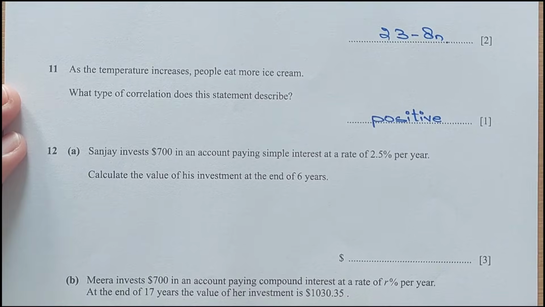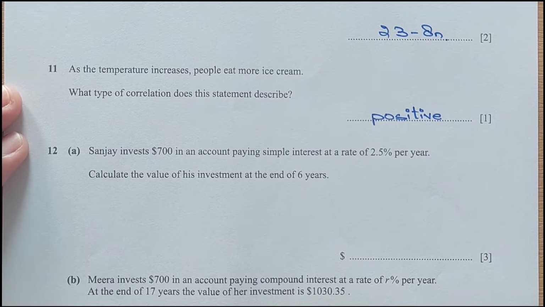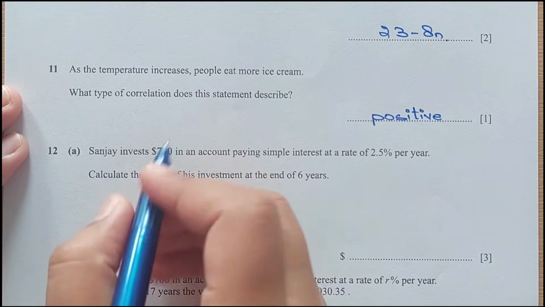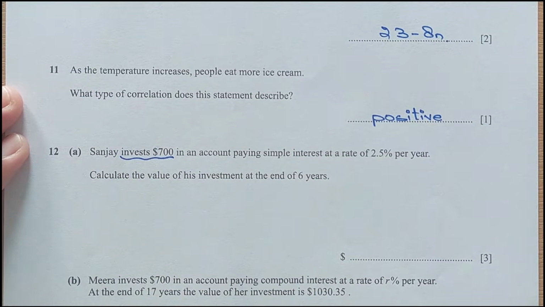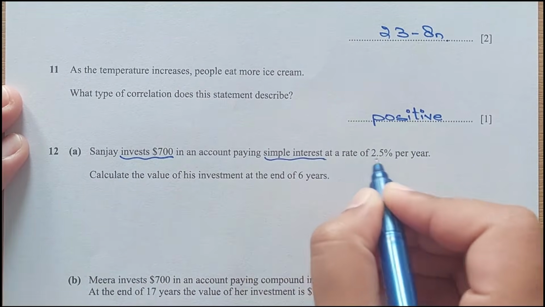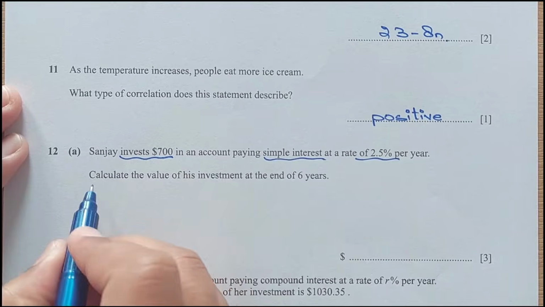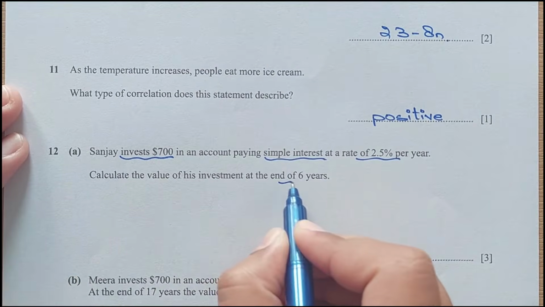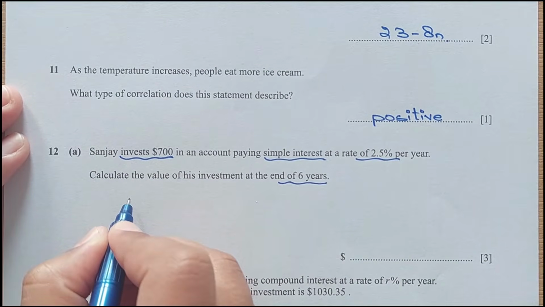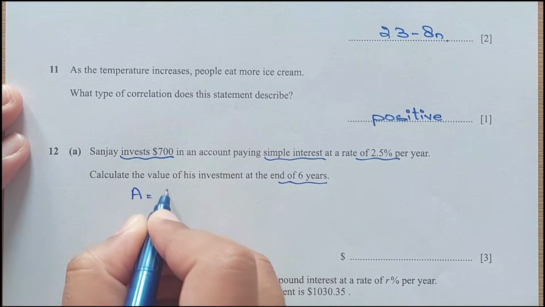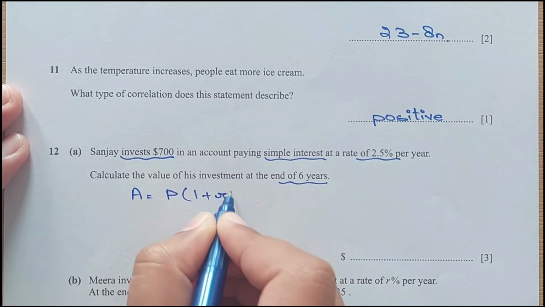Now for question number 12 in part A, Sanjay invests $700 in an account paying simple interest at a rate of 2.5% per year. Calculate the value of the investment at the end of 6 years. So simple interest has the formula A equals P times (1 plus R times T).